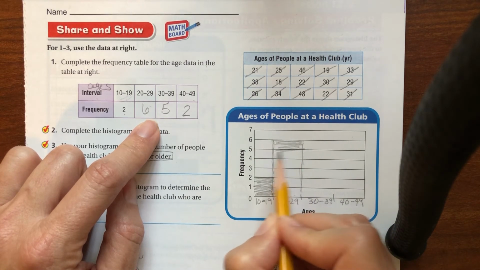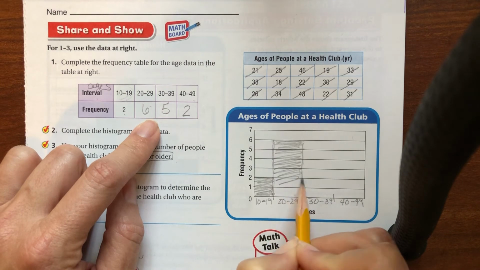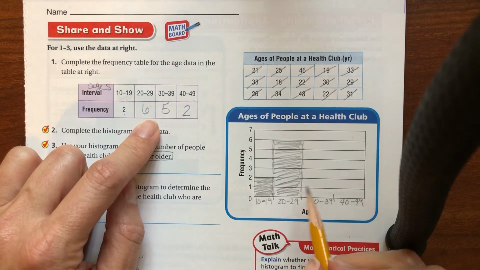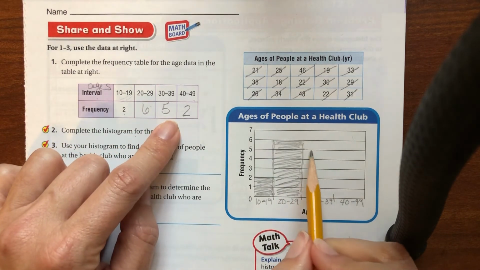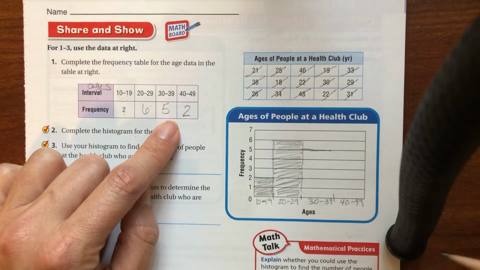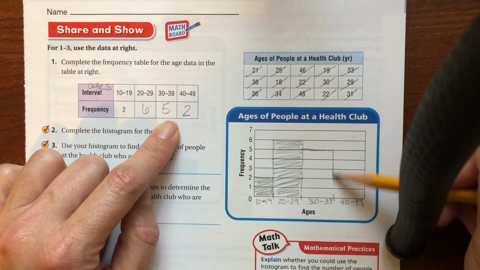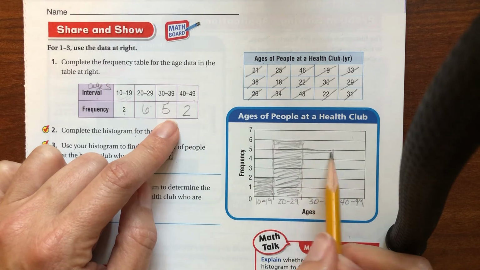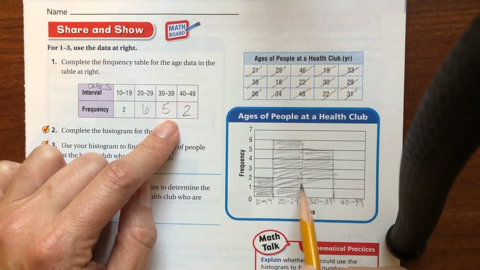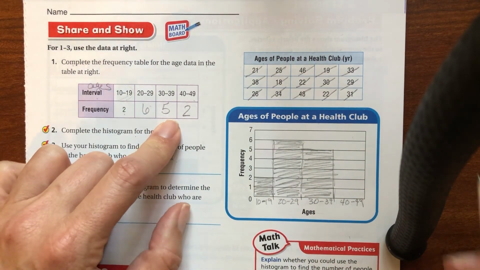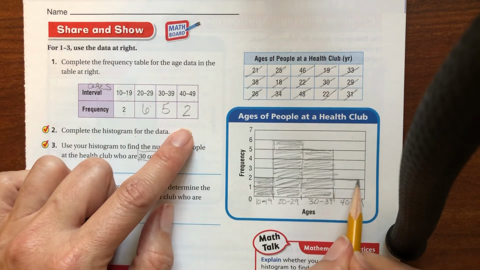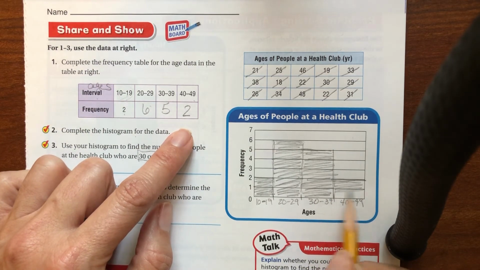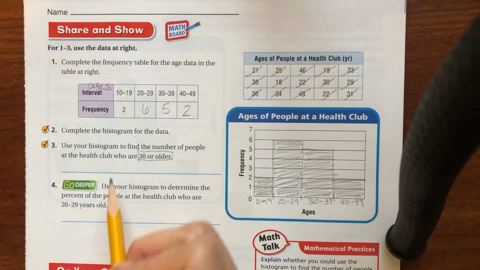And that would be 6. 30 to 39 is close to the 20s, but a little bit shorter with only 5. And the 40s are back to 2. Okay.